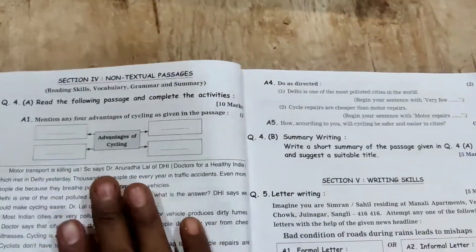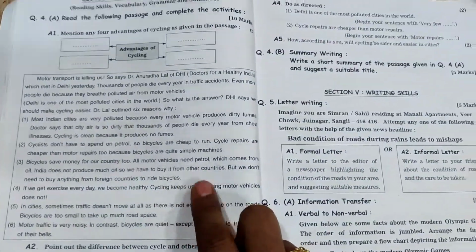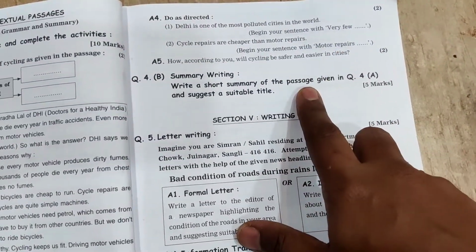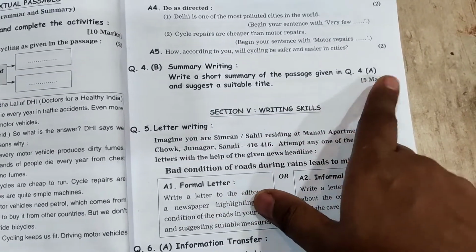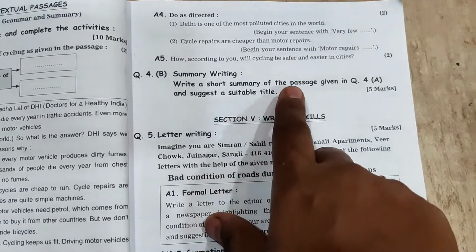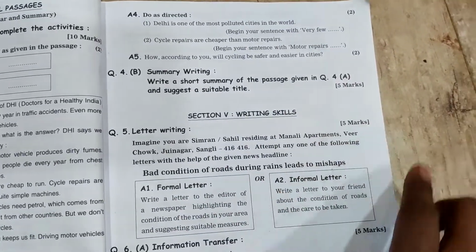For the non-textual passage, after writing the 5 question answers, for the same passage you have to write the summary also. So write a short summary of the passage given in question number 4A and suggest a suitable title. Here also you will be scoring 5 marks for the summary writing.